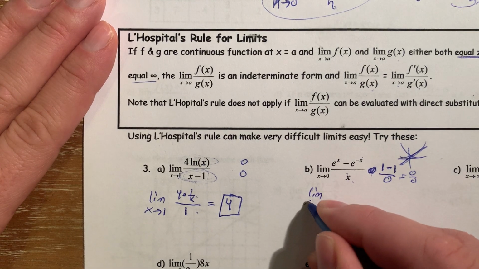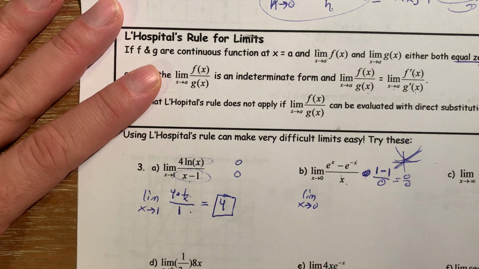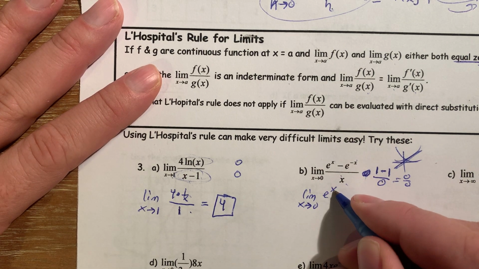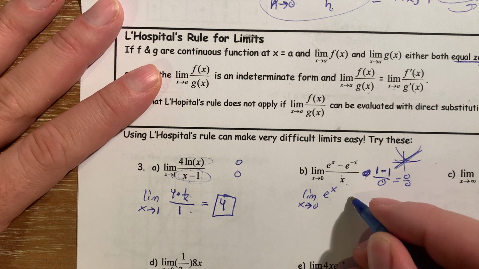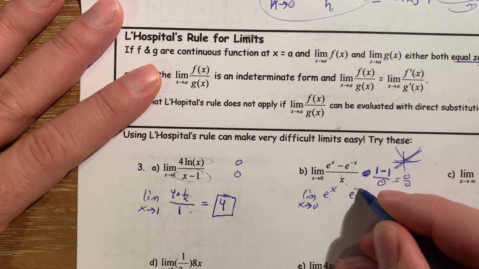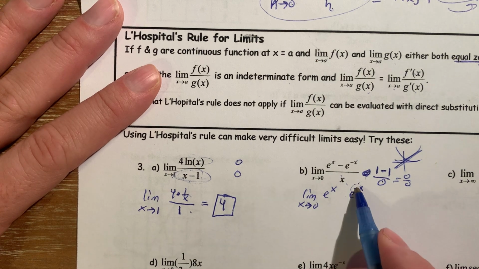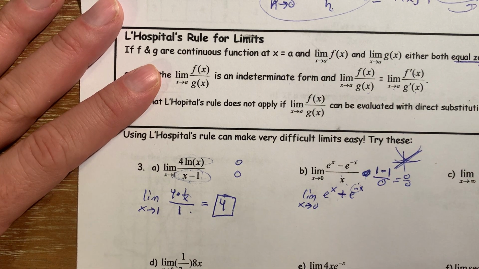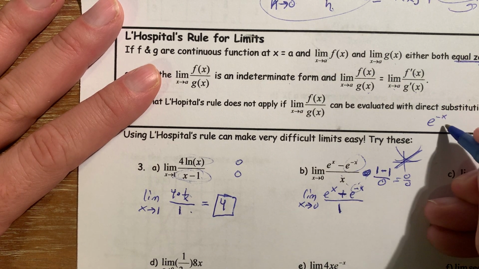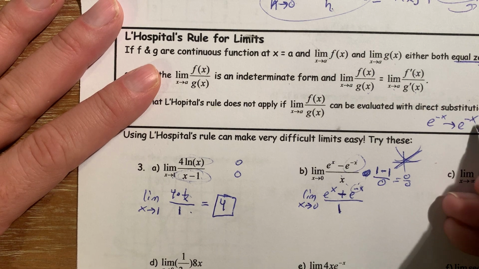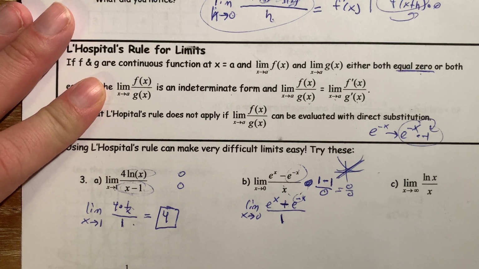L'Hopital's rule says we will keep the limit the same, but we're going to do the derivative of the top. The derivative of e to the x is e to the x. The derivative of e to the negative x is a chain rule. So it's going to be e to the negative x still times the derivative of negative x, which is negative 1. So negative 1 times negative e to the x is a positive, divided by the derivative of the bottom. So we had to do the chain rule here. Remember, the derivative of e to the negative x is e to the negative x times negative 1 because of the derivative of the inside function. So we had to use the chain rule there.